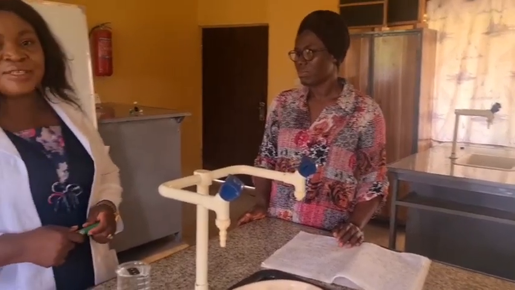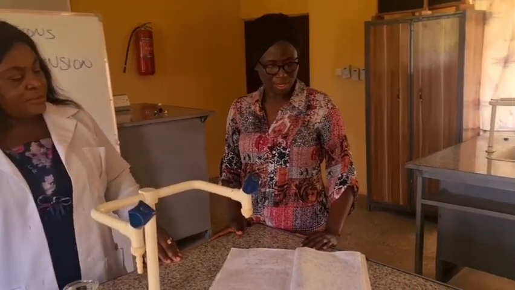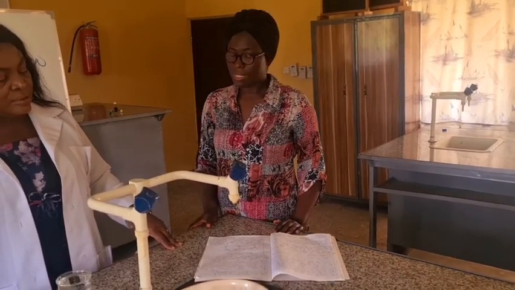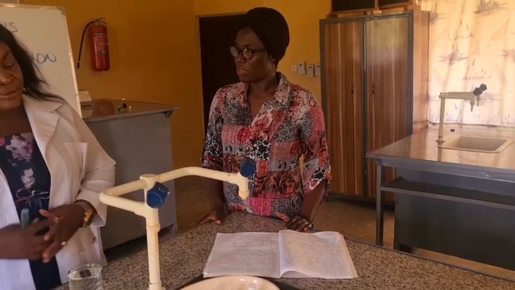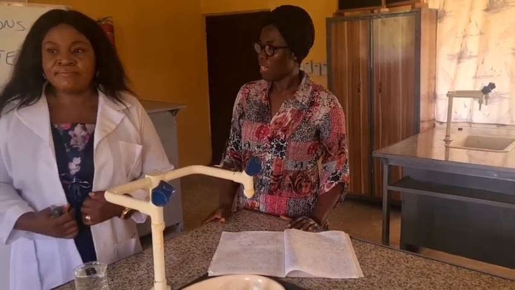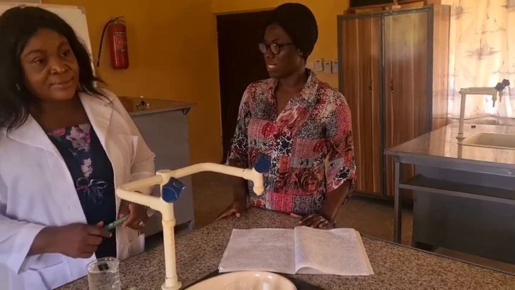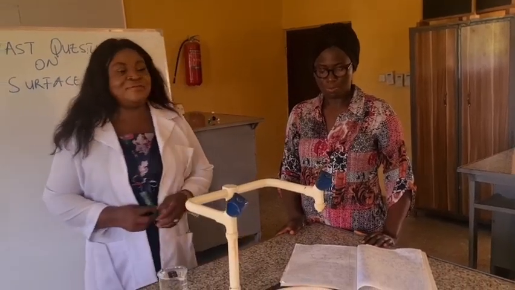It is surface tension. Question 3 says, water does not drop through an open umbrella of silk material unless the inside of the umbrella is touched due to A. Osmotic pressure, B. Capillarity, C. Surface tension, and D. Viscosity. Surface tension, of course.